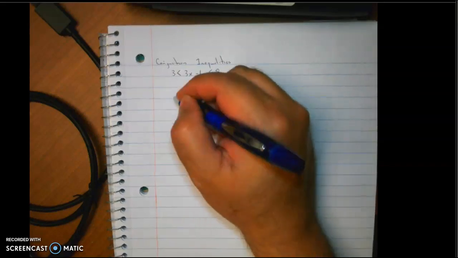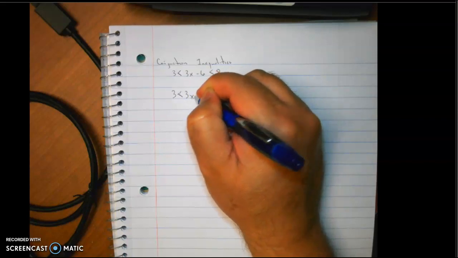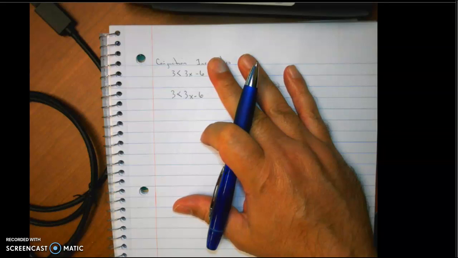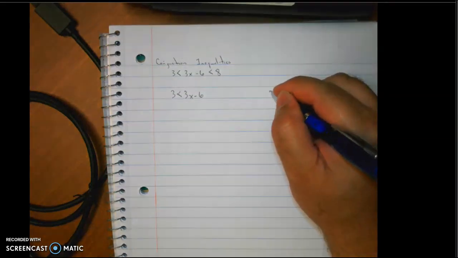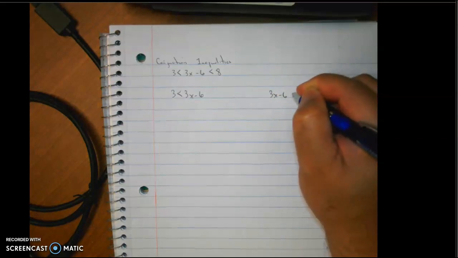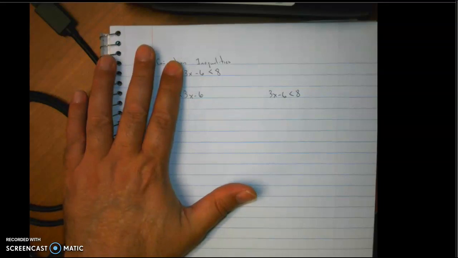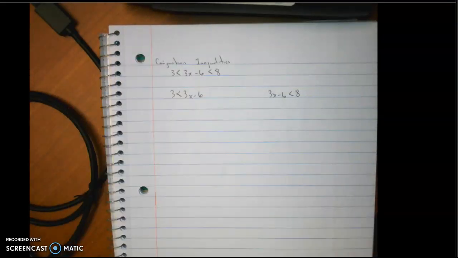The first one is 3 is less than 3x minus 6, which is basically that equation right there. The second equation we break it down to is 3x minus 6 is less than 8. And again, that's the second part of that equation. Then we solve both equations just like we normally would.